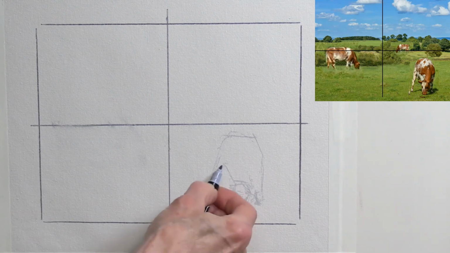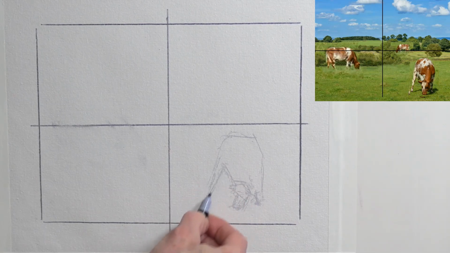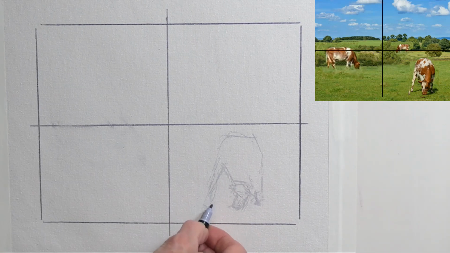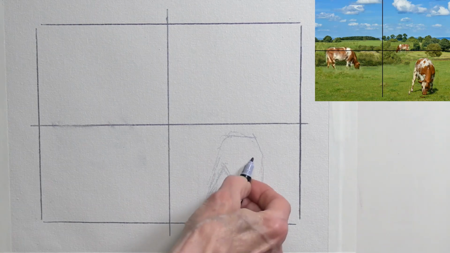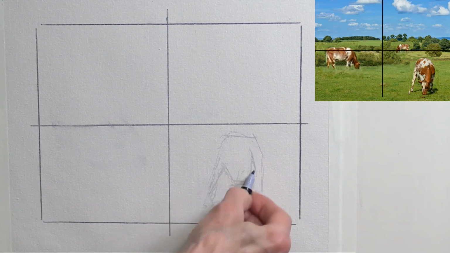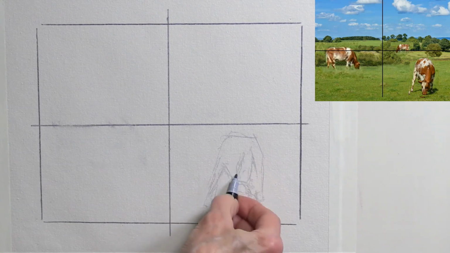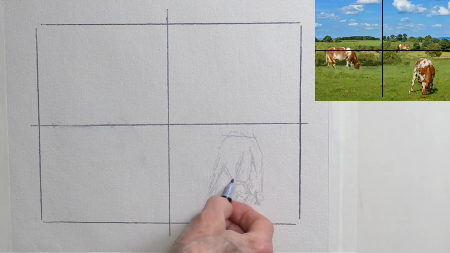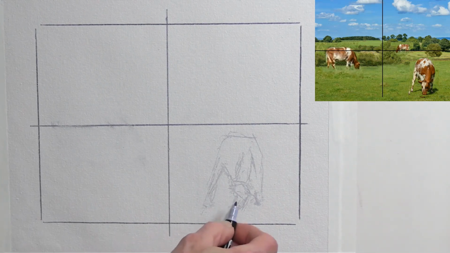Come up to here. That belly sort of angles that way. This leg sort of angles this way. And we need this angle of the neck there, the tilt of the neck sort of there, and that might be sufficient.